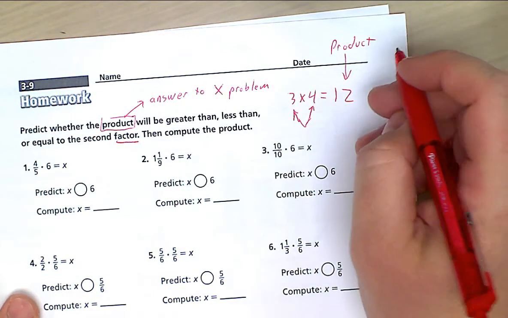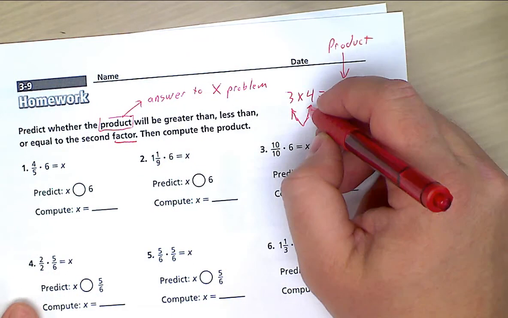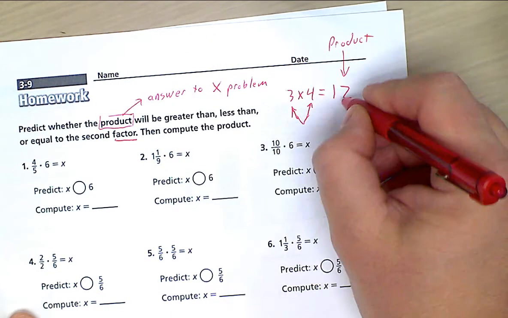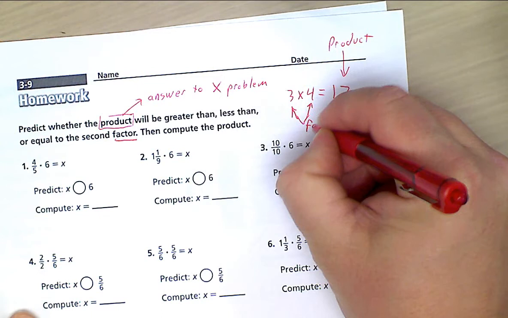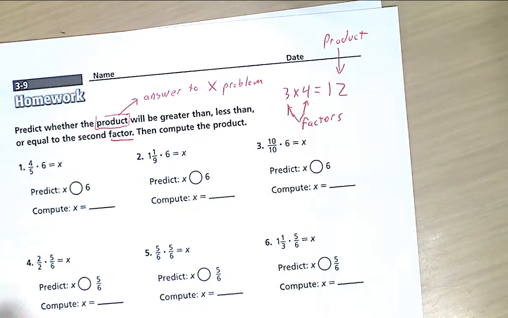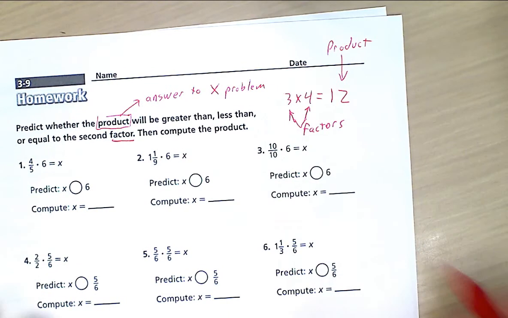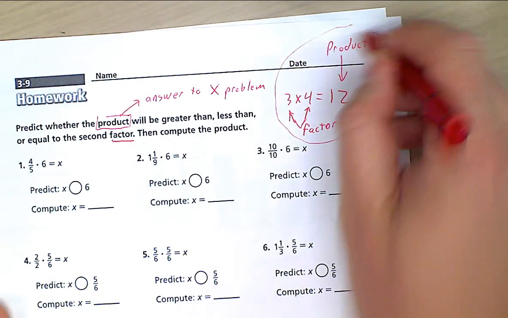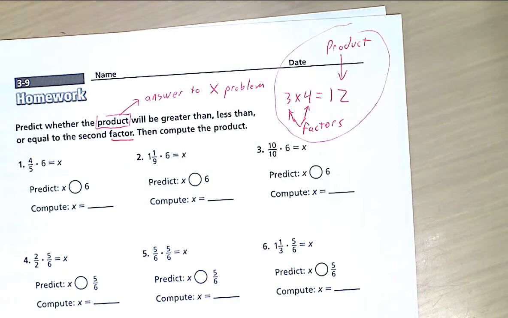All right, thanks. Okay, so 3 times 4 makes 12. These are both factors. Okay? I want you to write on your paper what I just did here. Write 3 times 4 equals 12. Label the product, label the factors. You need to know what those words mean.